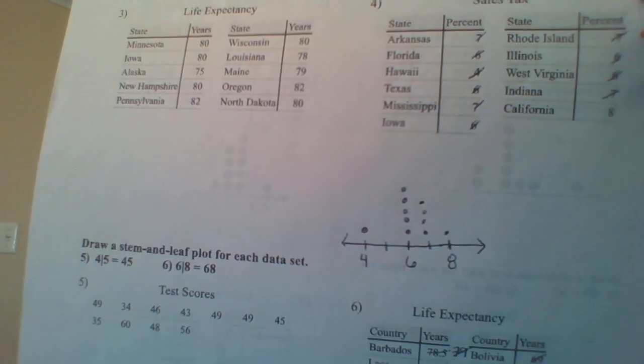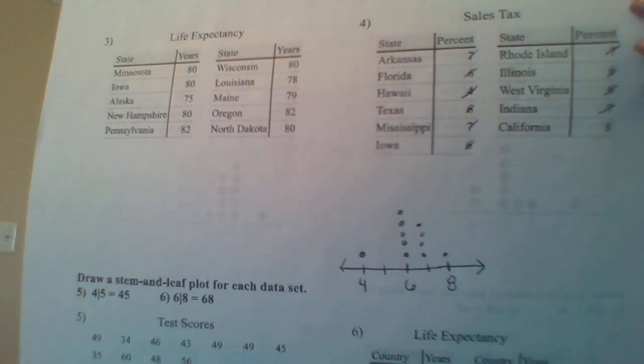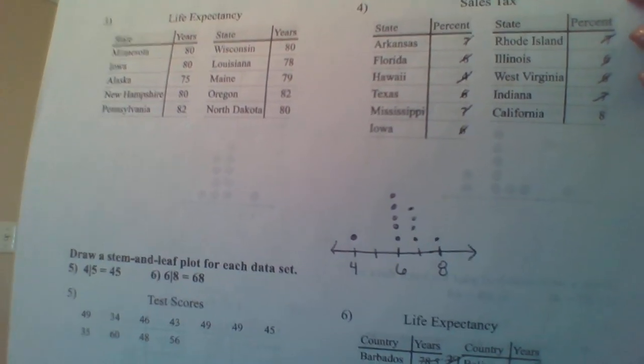That concludes how you would make a dot plot. Again, the other problems are very similar. Just take the values that are given to you and organize them in a dot plot.